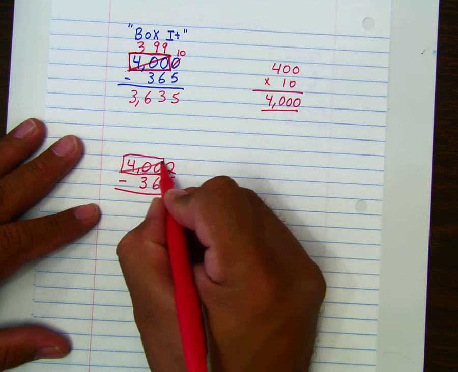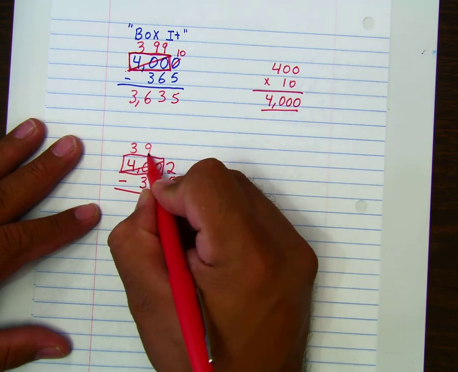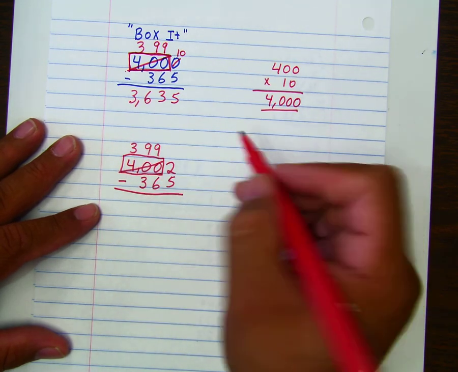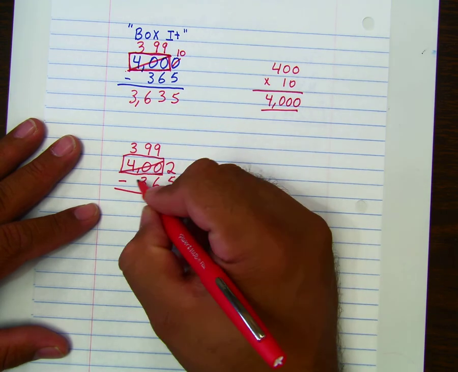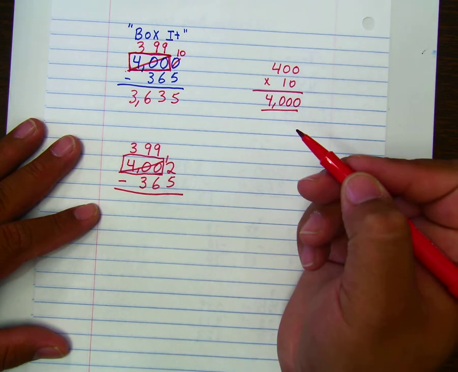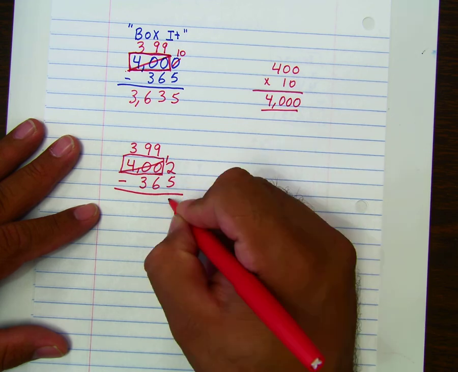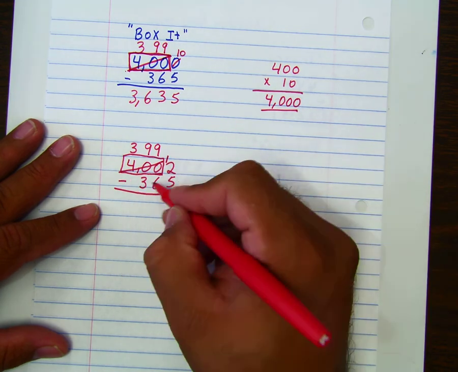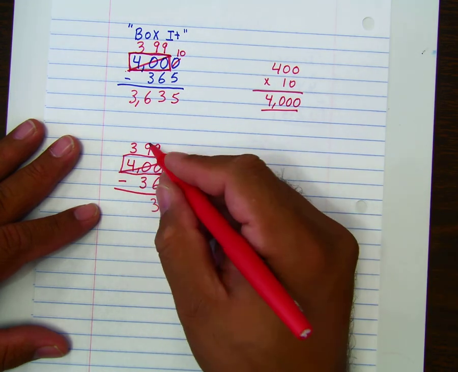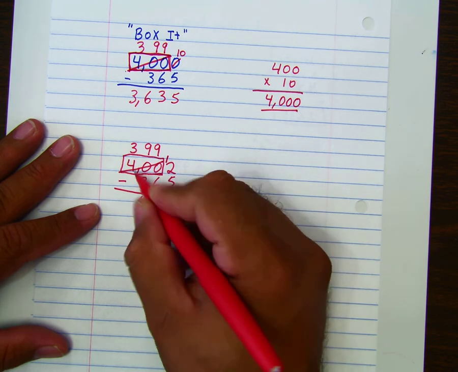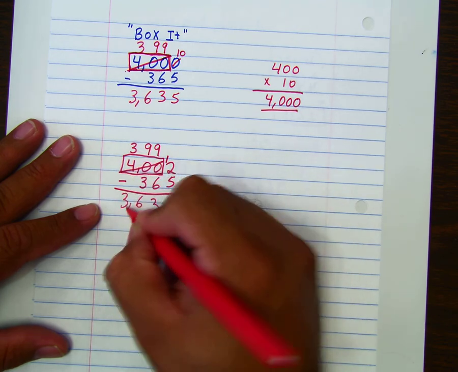Now this 400, I'm going to regroup, make this 399, which is 399 tens, and we're going to bring that other 10 right there. And then I do my regular subtraction. 12 minus 5, 7, 9 minus 6, 3, 9 minus 3, 6, and then 3 minus nothing is 3.